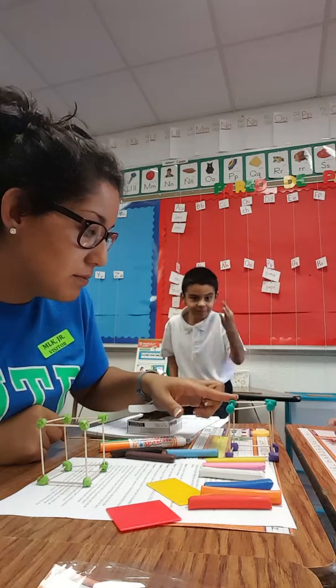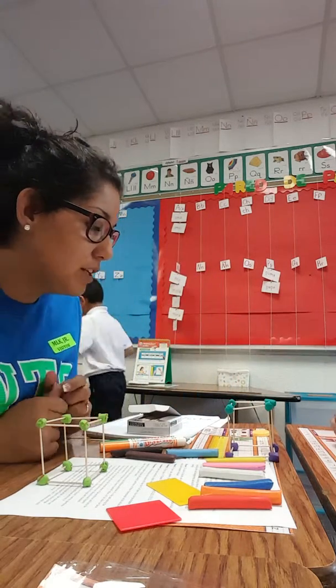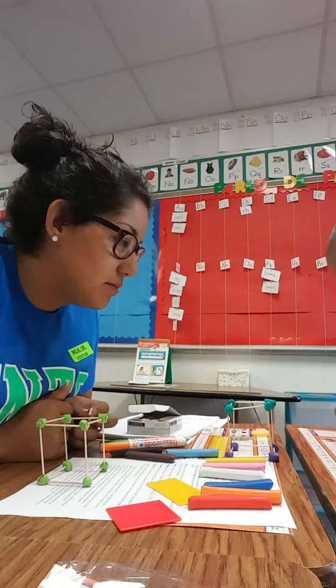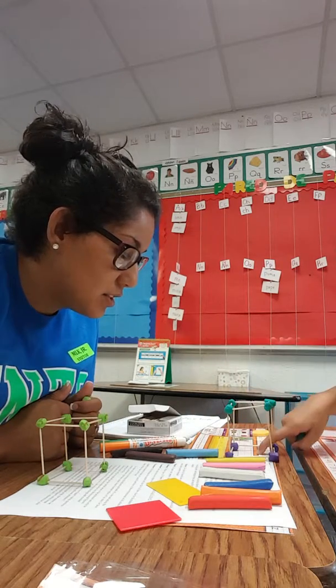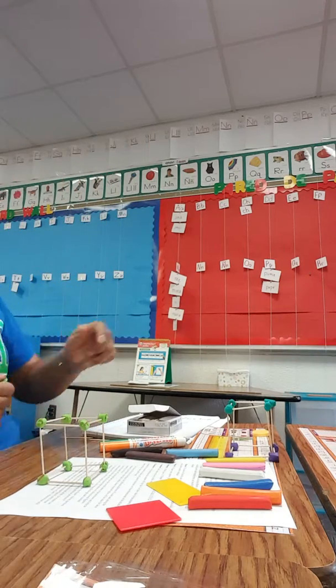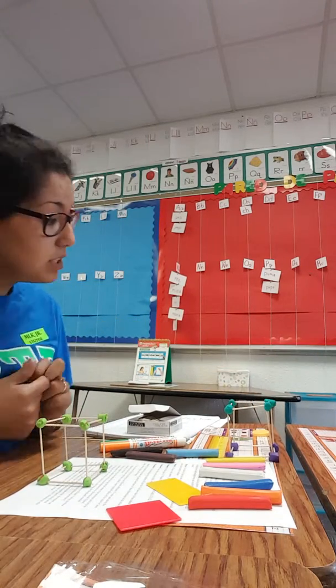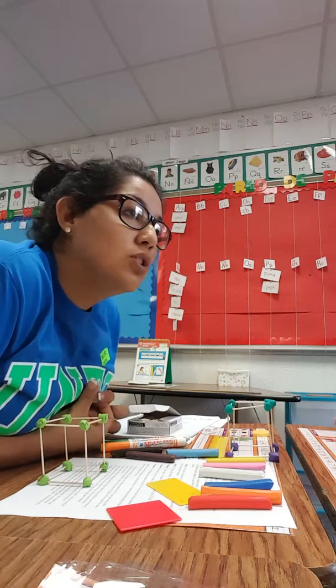And now the faces. Which ones are the faces? Those in there. So how many faces do we have? 6, right? We have 6 because you already counted this one. So we have 6. So that's it. So just one more thing.